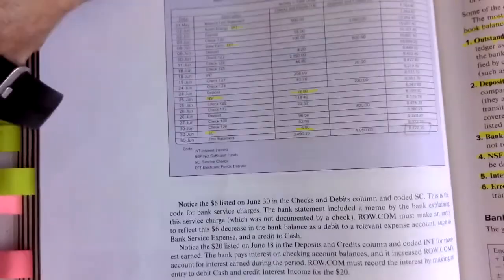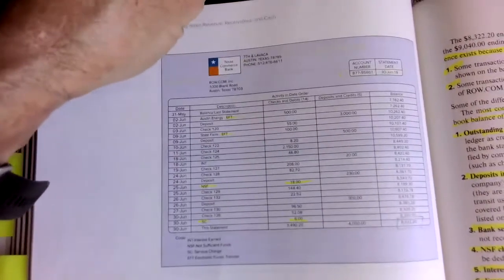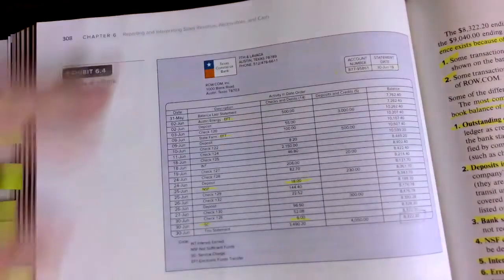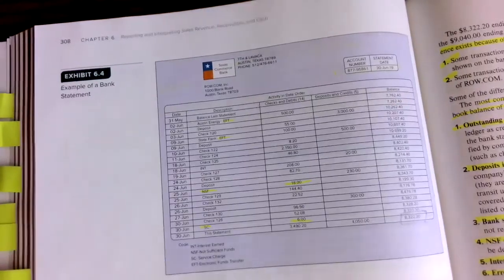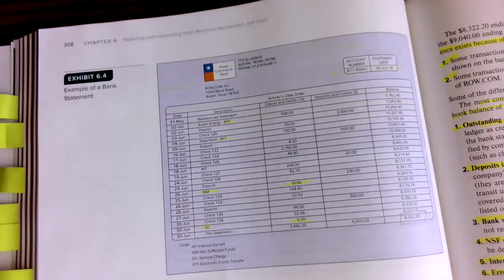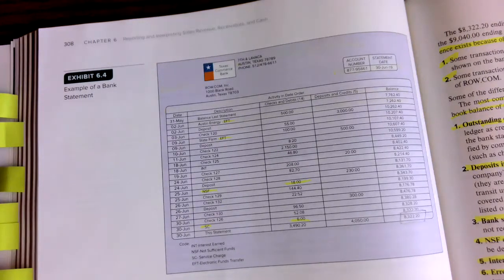So who's right? Well, typically neither of those numbers is correct. That's why we do the reconciliation, so we can nail down the differences. That's what we mean by reconciling. We're going to go through and figure out what the real number is.